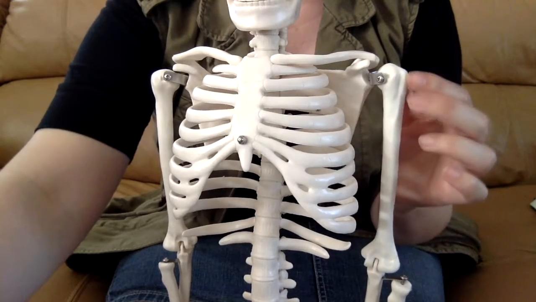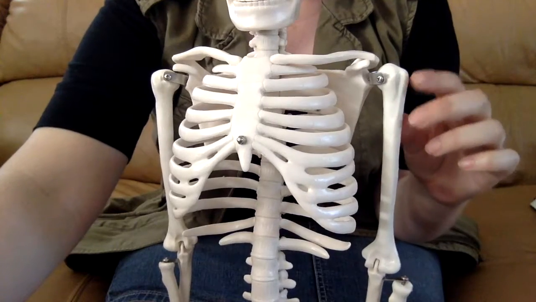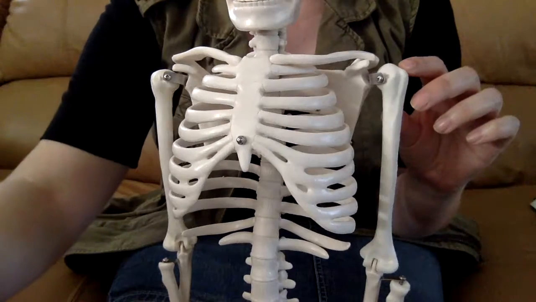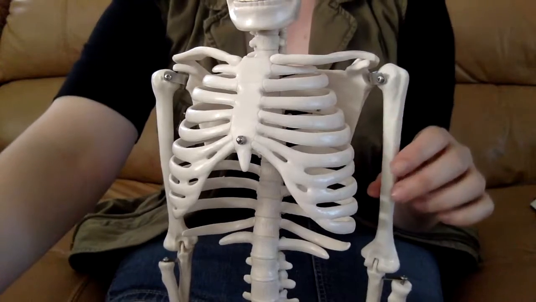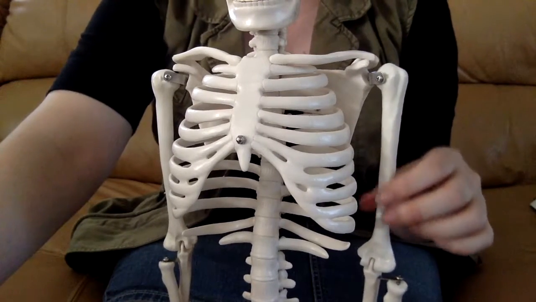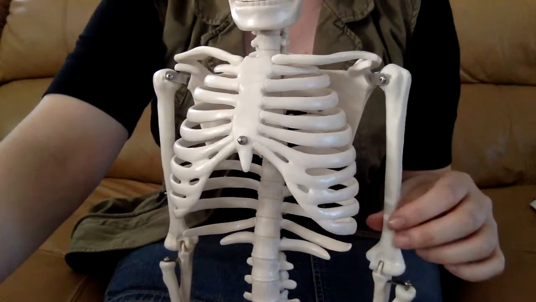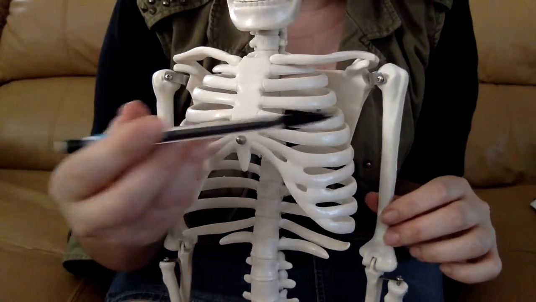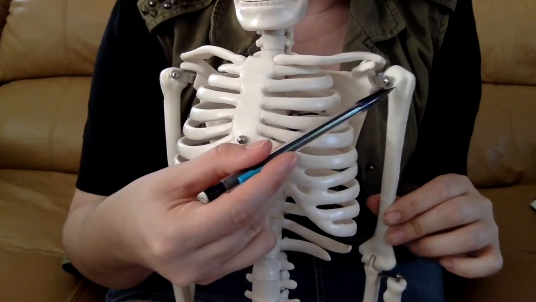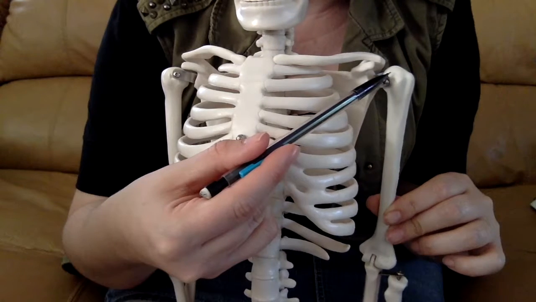We are now going to talk about the arm, which is this region here. In the arm, we have the humerus. And in the humerus, we have the head, which is this region right here.